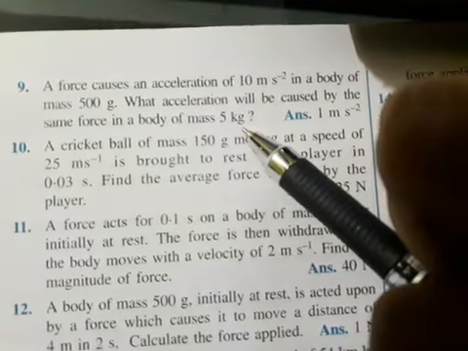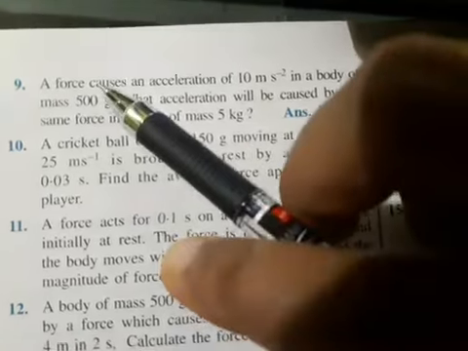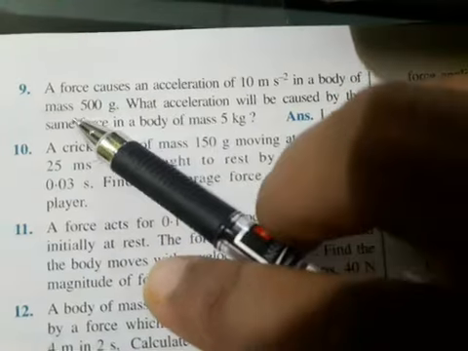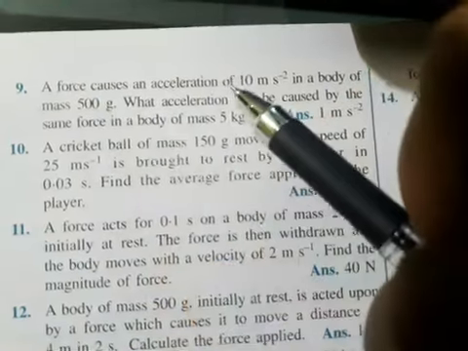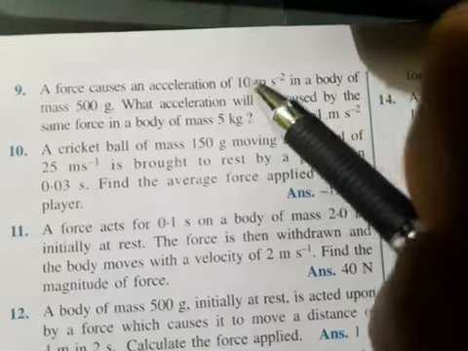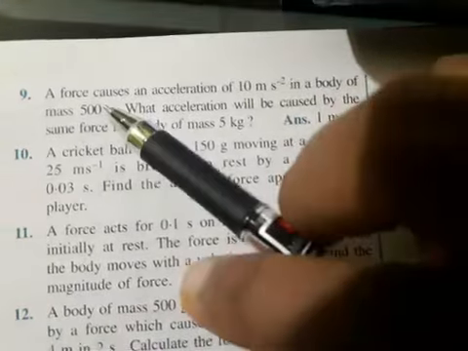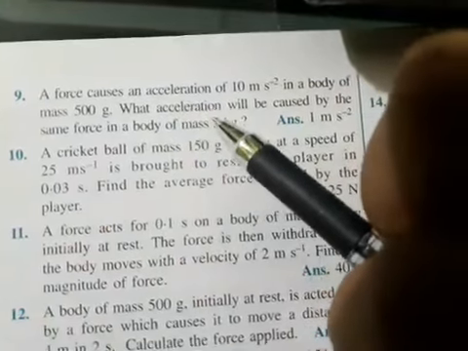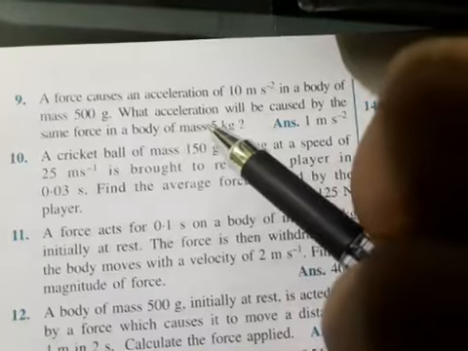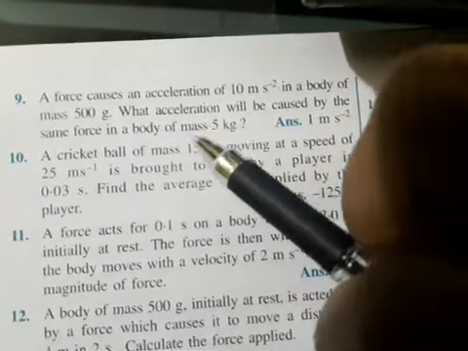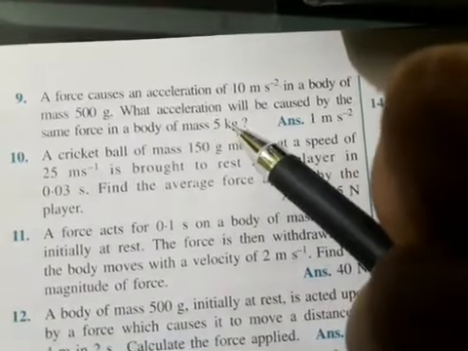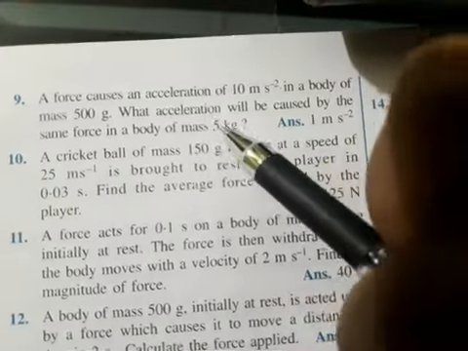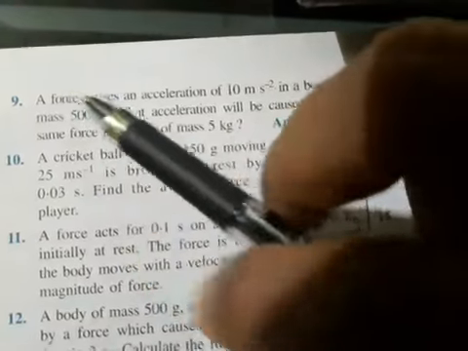Okay, so they are applying a force on a body of mass 500 grams and it produces an acceleration of 10 meter per second square. That force we have to find out first. After that, that force value we will put in another acceleration formula, same type, where your mass will be different, so that you can find out what acceleration is produced when you are applying the same force.